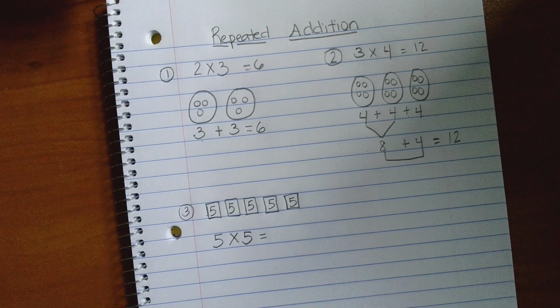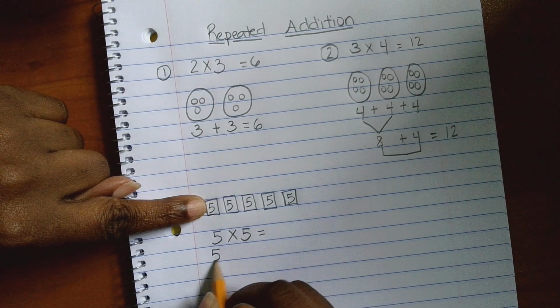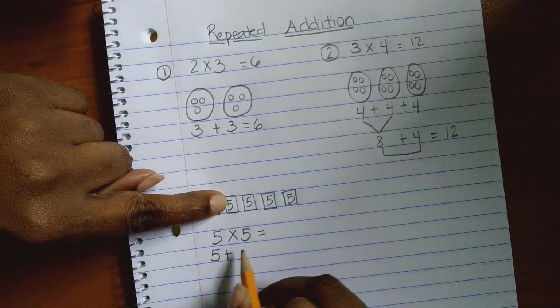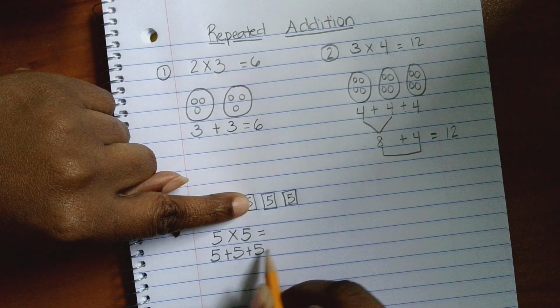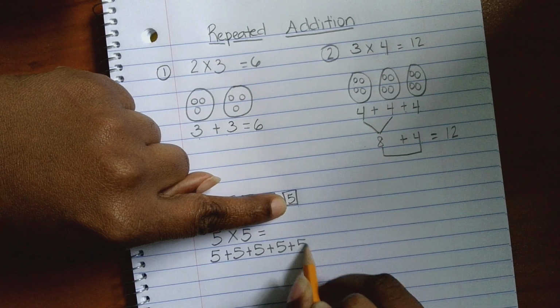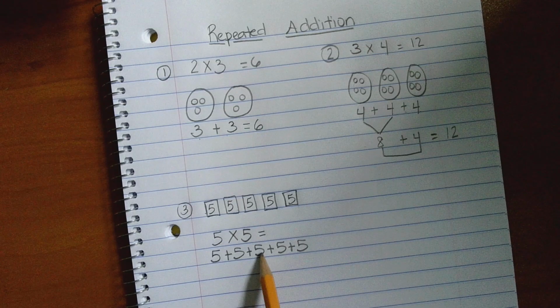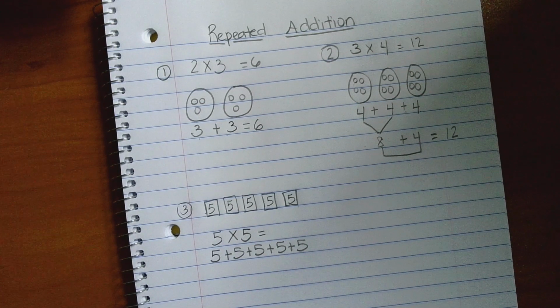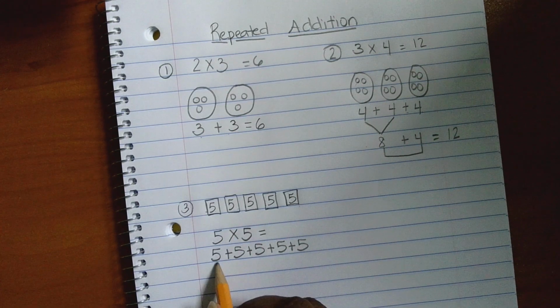So what if I didn't know what 5 times 5 was? I can also use repeated addition to solve this problem. So I have 5 plus 5 plus 5 plus 5 plus 5. I see that I have the number 5 times. 1, 2, 3, 4, 5. And now I can add them up to figure out what 5 times 5 is. So let's add them up.